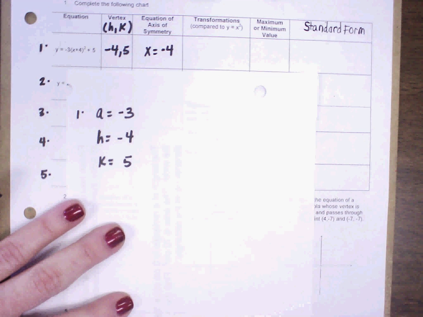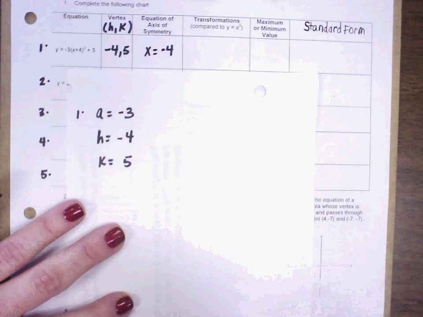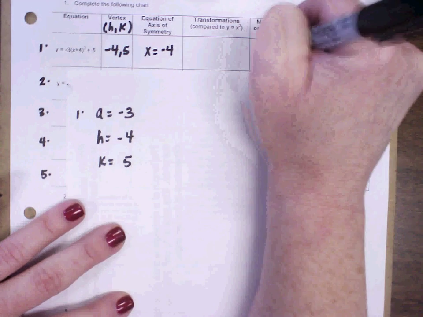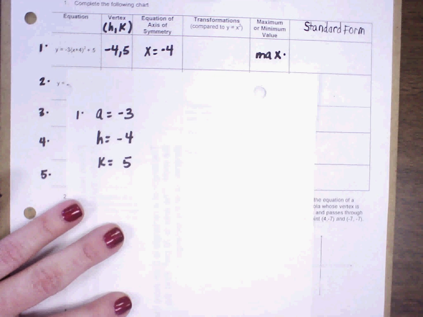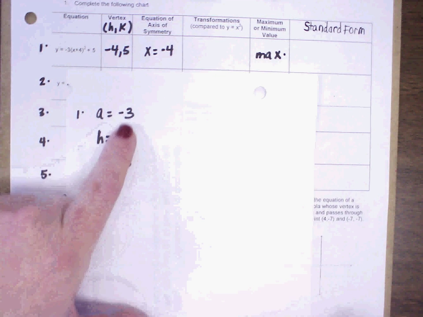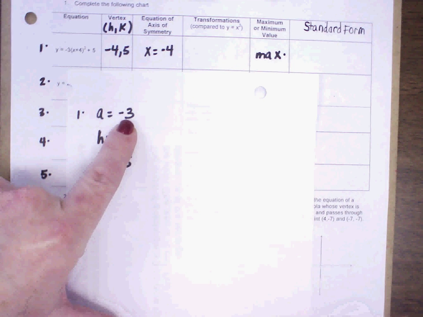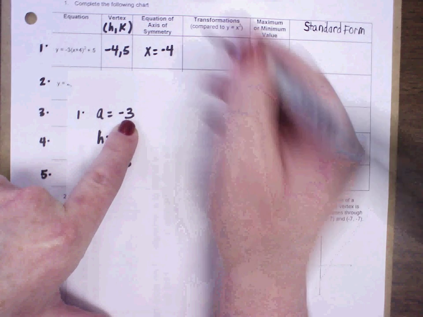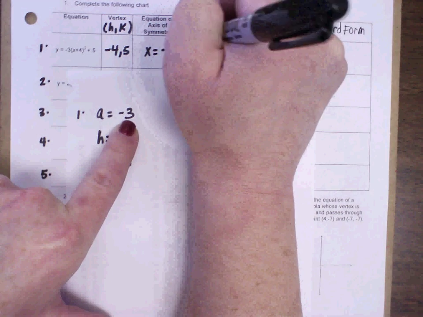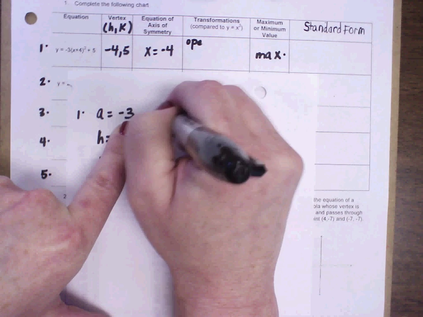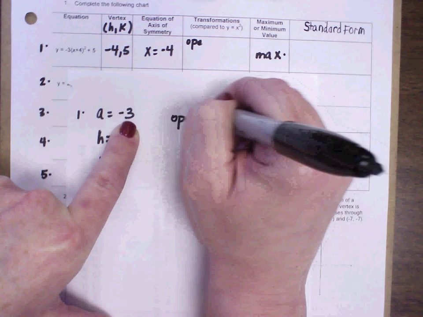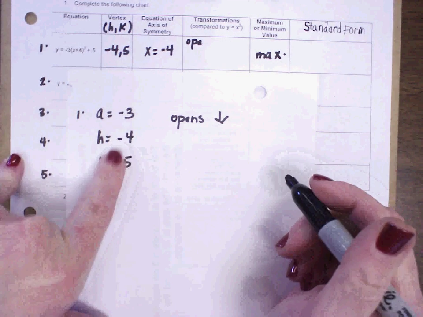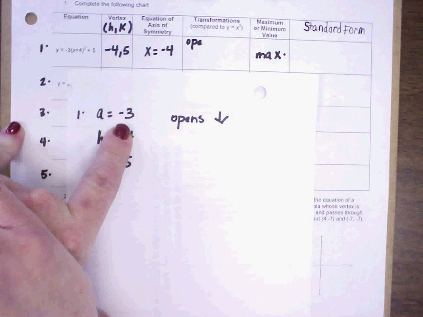Does it have a minimum or does it have a maximum? It has a maximum. How do you know? It opens down. Very good. So it has a max. All right. Let's go ahead and write down the transformations. A tells me it opens down, right? I'm going to write them over here, I'm sorry, because I'm not going to have space over there. Opens down. Is that cool for down? Yes? All right. What else is that number telling me?